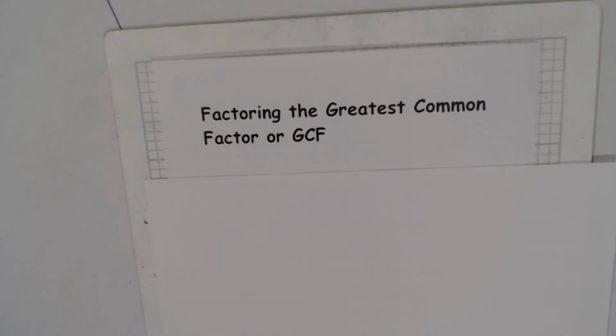So let's get started on how to factor in Algebra 1. When somebody asks you to factor something in Algebra 1, the very first thing that you need to check is the greatest common factor. They're usually going to give you some type of polynomial, a binomial, a trinomial, whatever they give you. Always check the greatest common factor, or GCF, first.